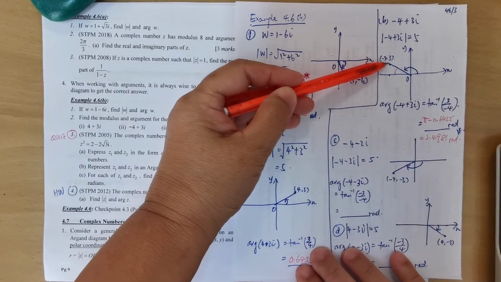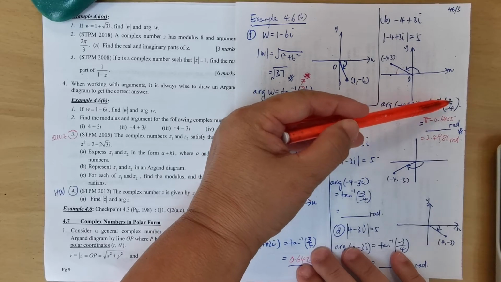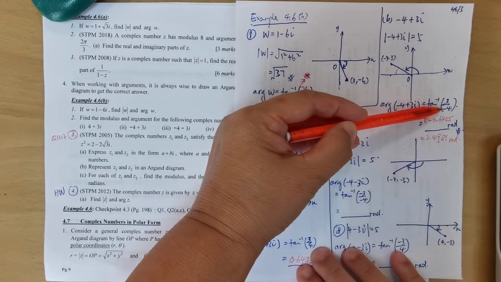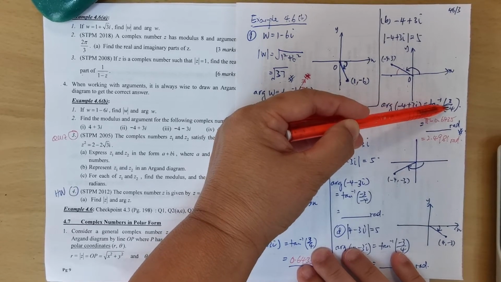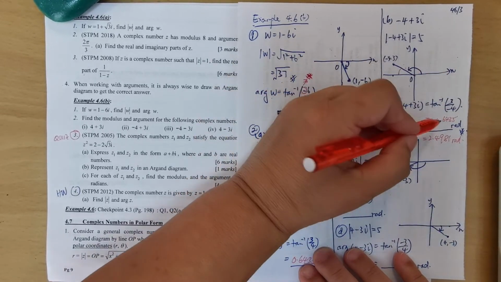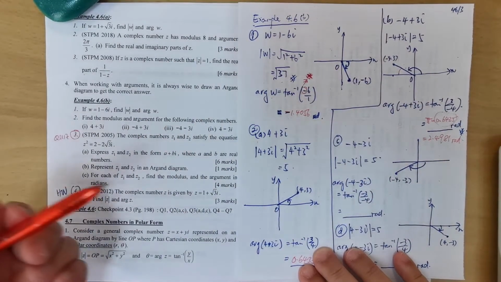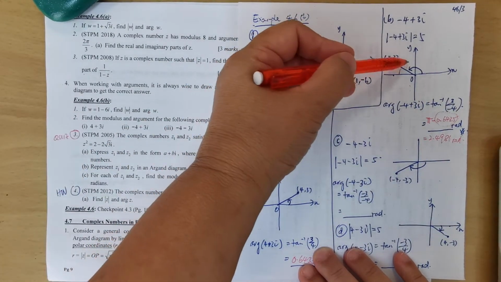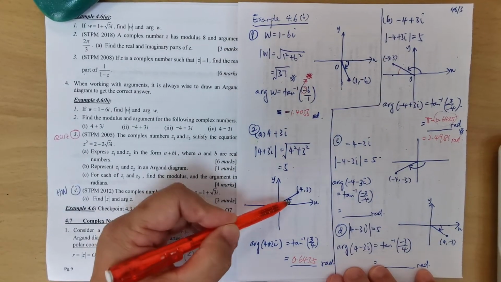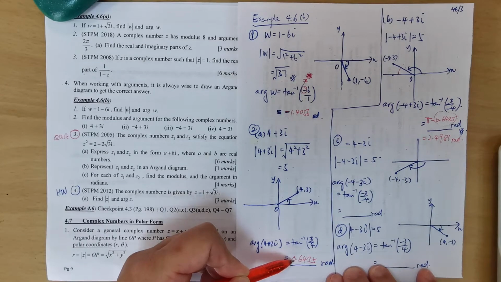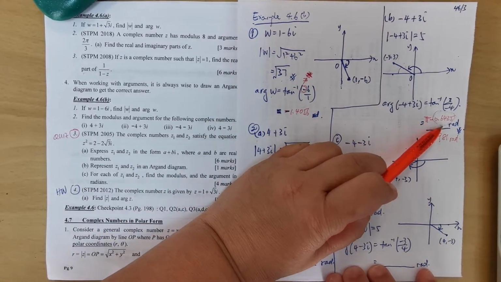So remember, whenever you are asked to find the argument, first, draw the Argand diagram and see where it is. Then you press the calculator, arctangent y over x. When you write here, yes, you can write the negative, but when you press the calculator, please don't press the negative, so that you will get the acute angle. When you get the acute angle, then you see how to find the angle that you want. If it is in the first quadrant, no problem, straight away it is the acute angle. If it is in the second quadrant, then it's pi minus the acute angle.